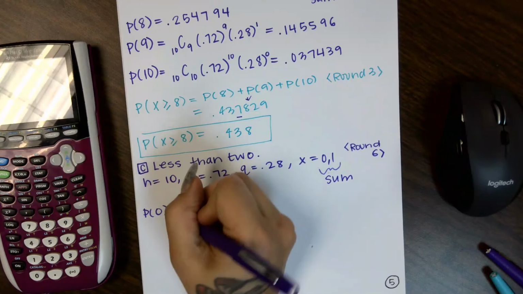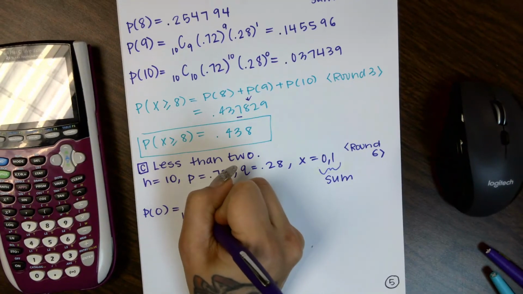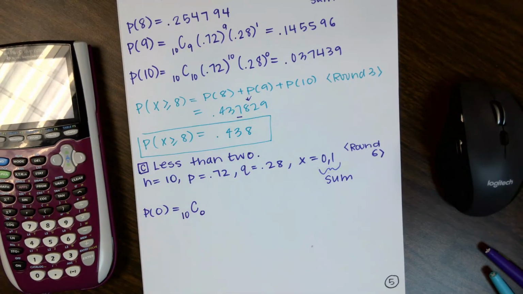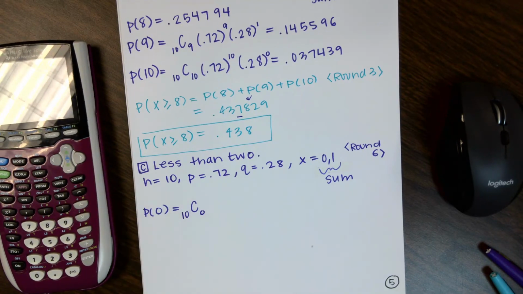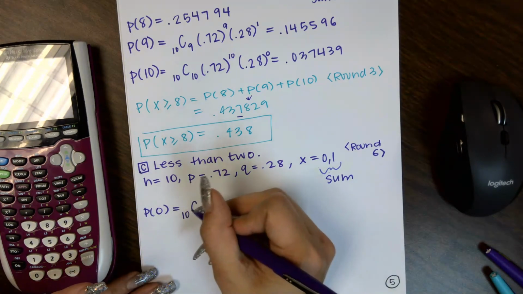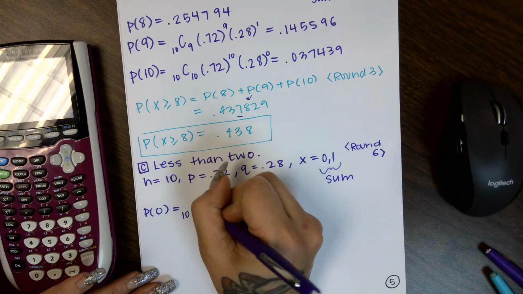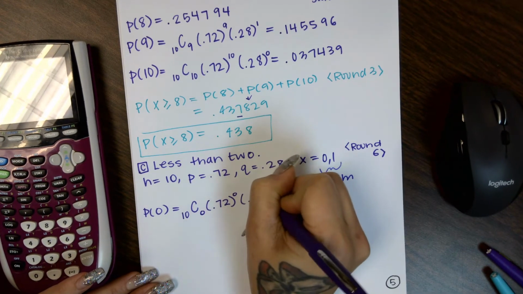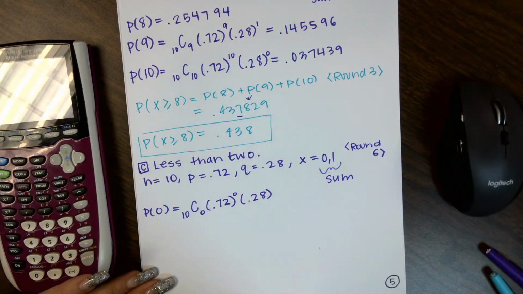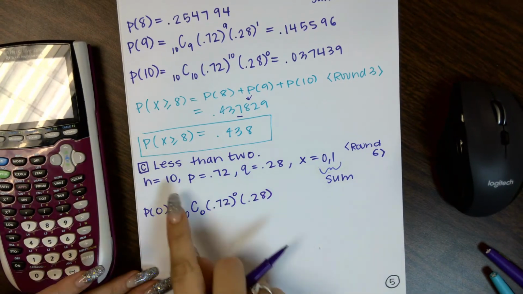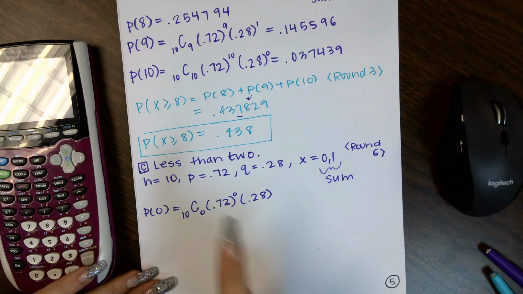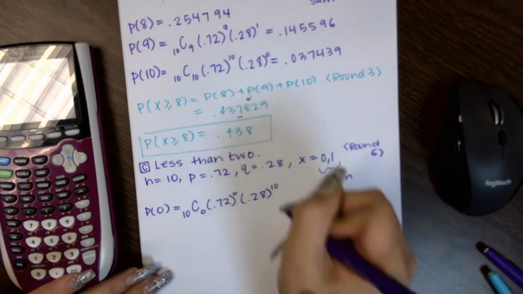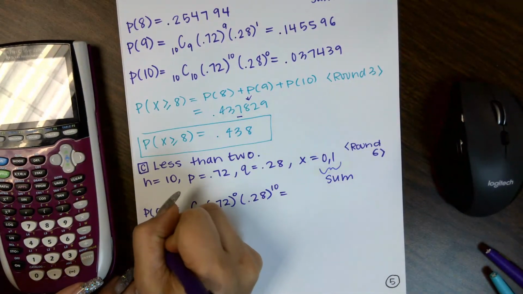So, that's when it's automatically going to give you the nCx. This is still the same problem we've been working on, so that's why the N, P, and Q are still the same. They haven't changed. So nCx times our P raised to the X times our Q raised to the N minus X. N is 10, X now is 0. So 10 minus 0 is 10.